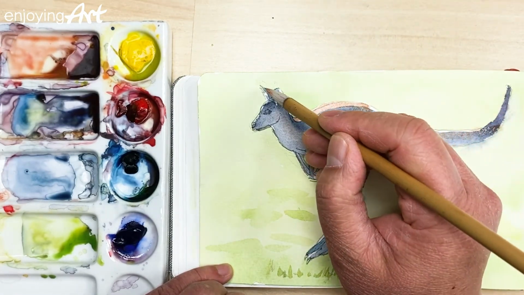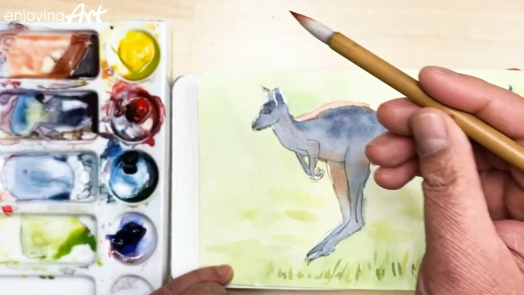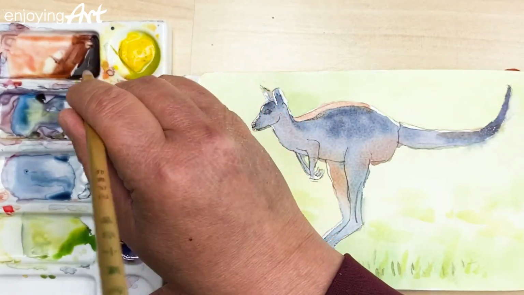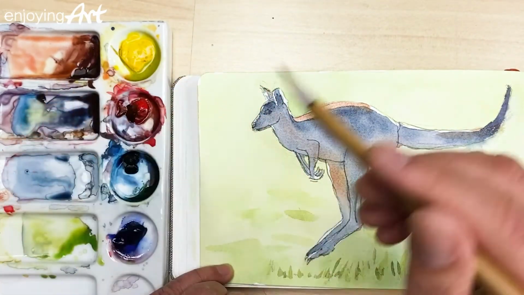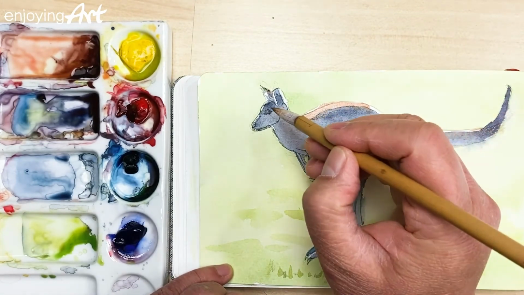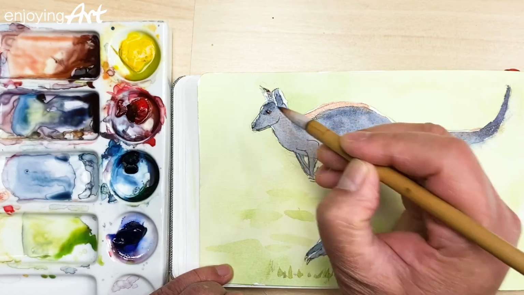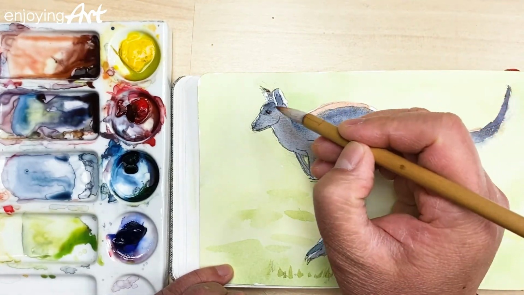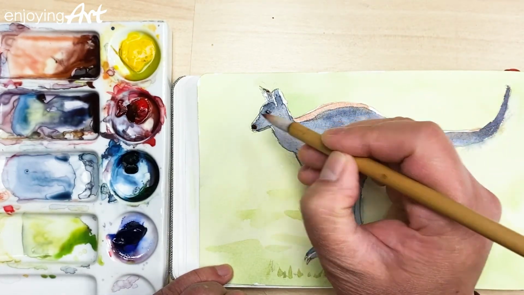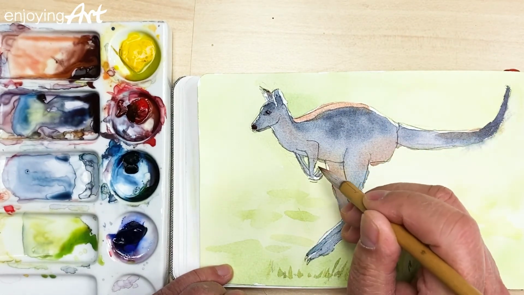And look at the top over here, I'll add a little bit warmer color, and also an even darker color. Let's take a little darker color right in here. That's good, right? I'm also going to paint in the eye. Okay, and then the nose, like that. And then the fingers.